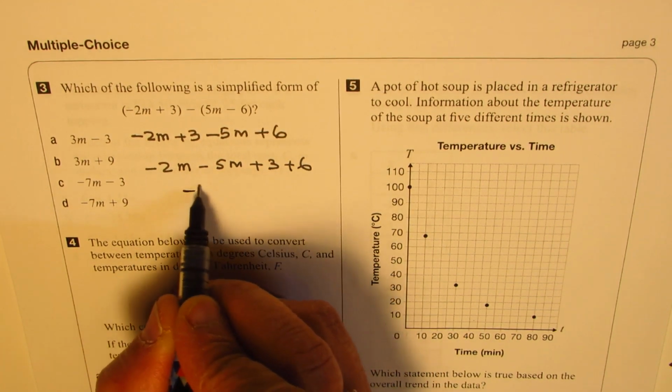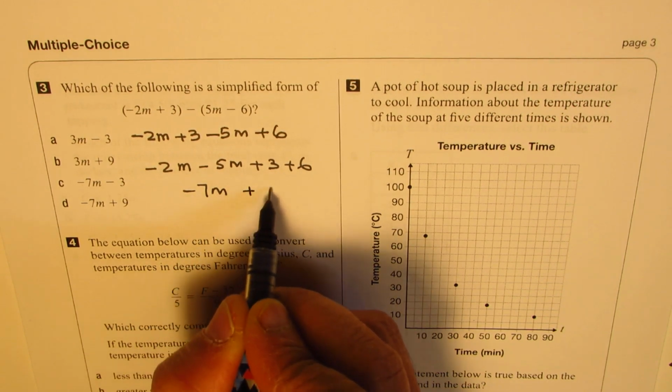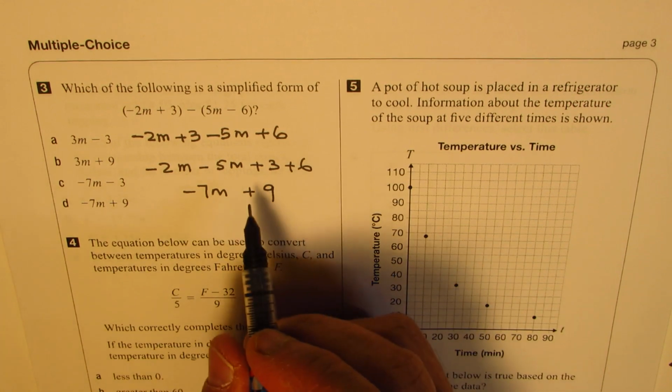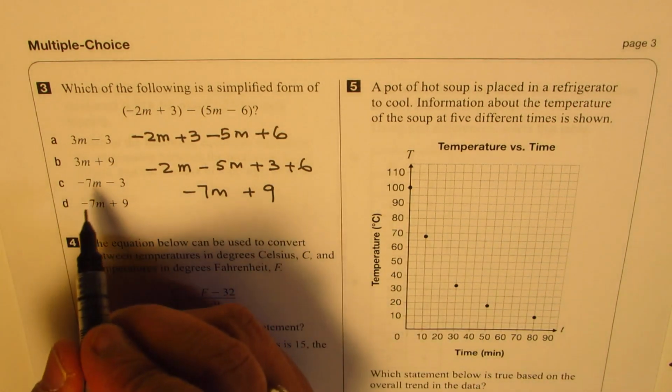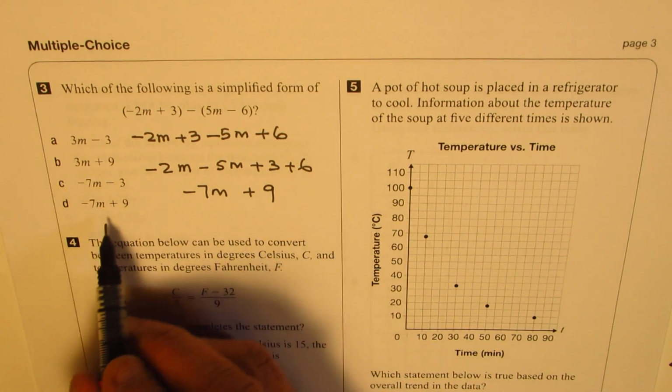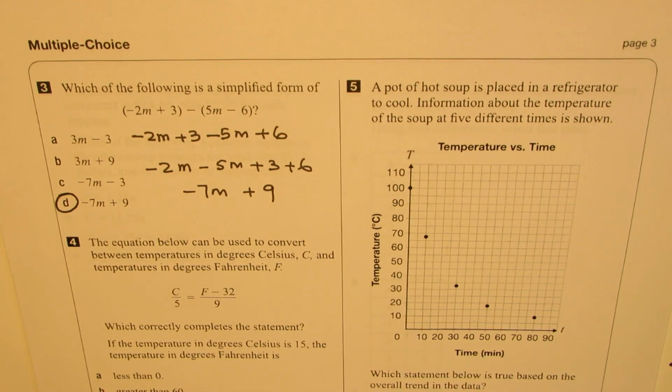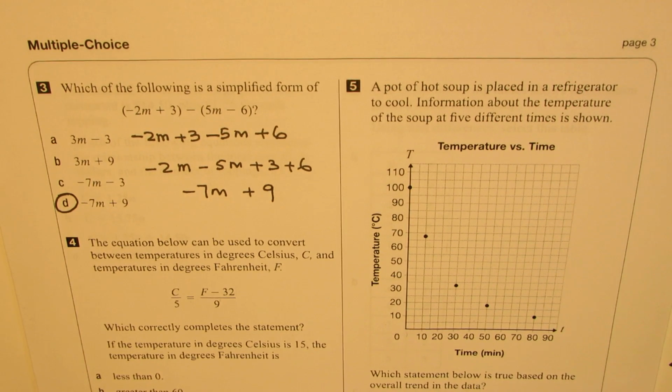Now that becomes minus 7n and this is plus 9. So what matches? Well, it is option B, right? No, minus 7n plus 9, option D, right? This matches. So that becomes our answer in this particular case.